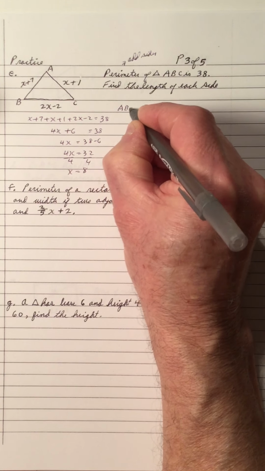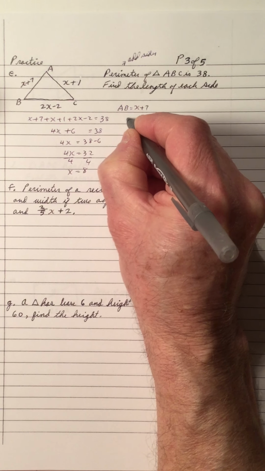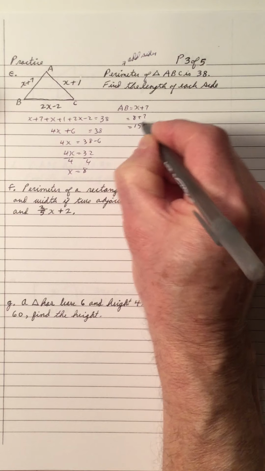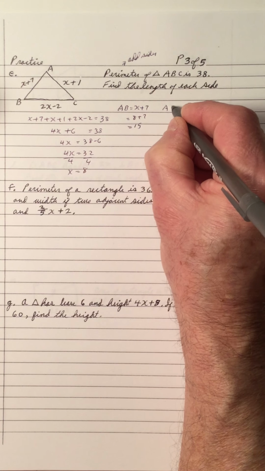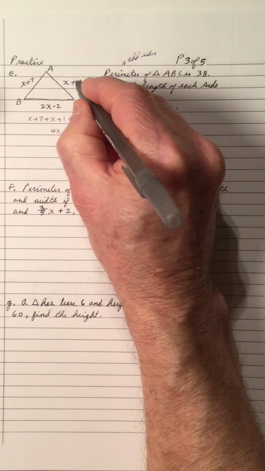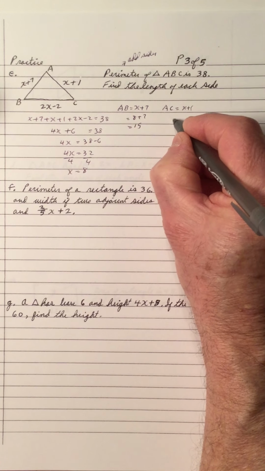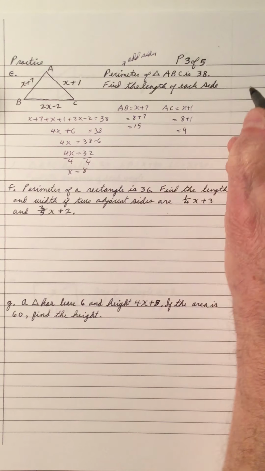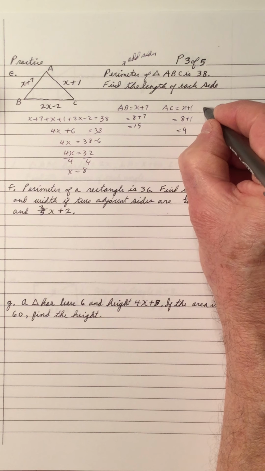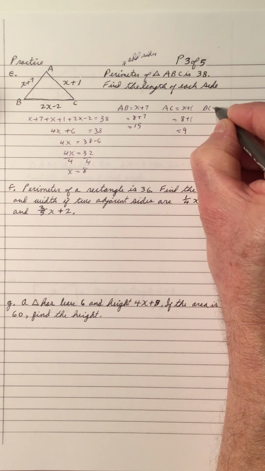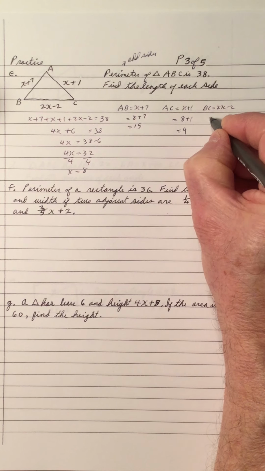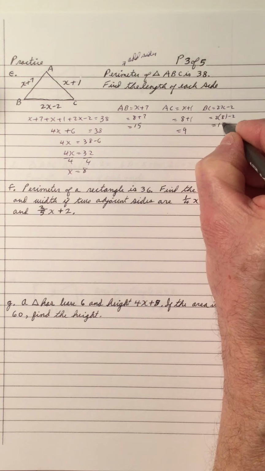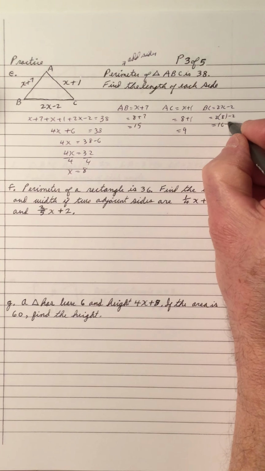AB is equal to x plus 7. So we put 8 in the place of x. So AB is 15. And AC is x plus 1. Write that down. And we sub in 8 in the place of x. So we get a 9. And we find the length of BC is 2x minus 2. We put 8 in the place of x. 16. We got to multiply before we subtract.